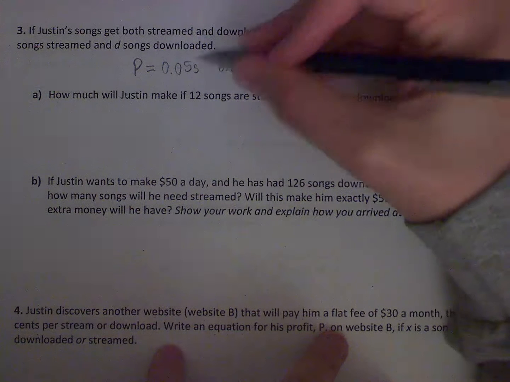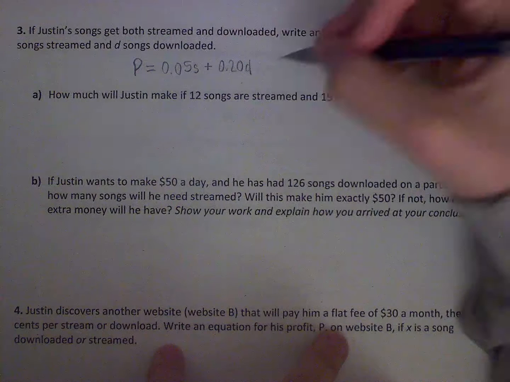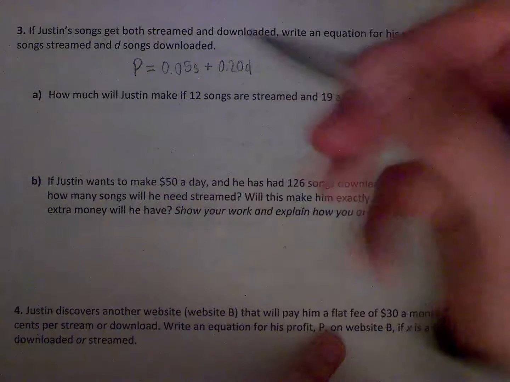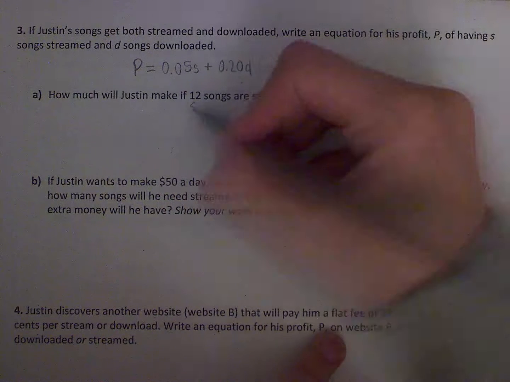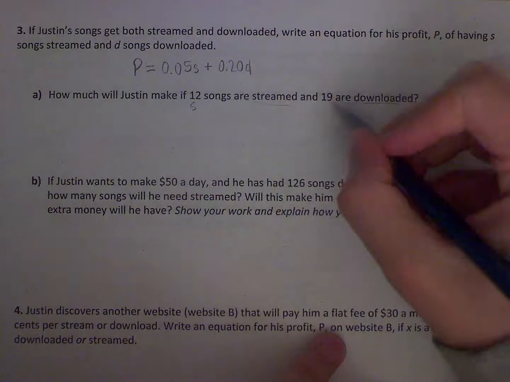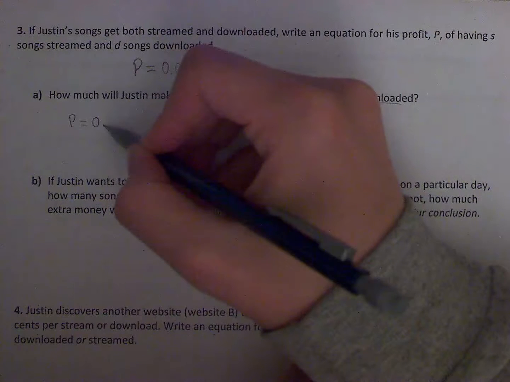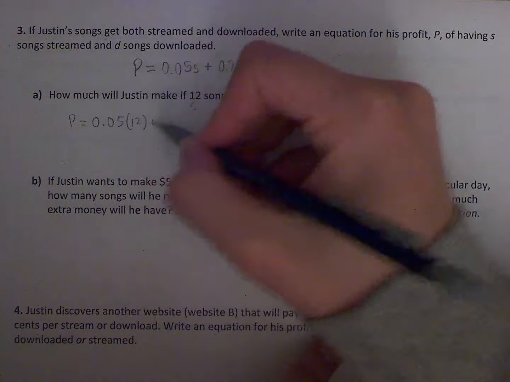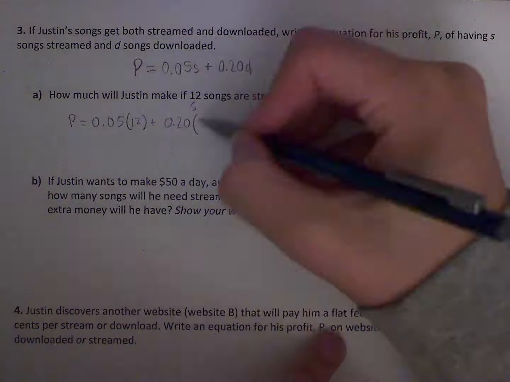And so now I'm going to take all that money that he makes and add it together to get his total profit. So here's my new equation. How much will Justin make if 12 songs are streamed and 19 are downloaded? So the songs that are streamed is 12, that's S. And the songs that are downloaded is 19, that's D. So P equals 0.05 times 12 plus 0.20 times 19.